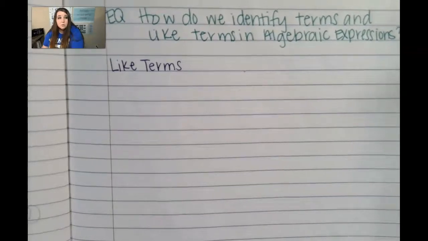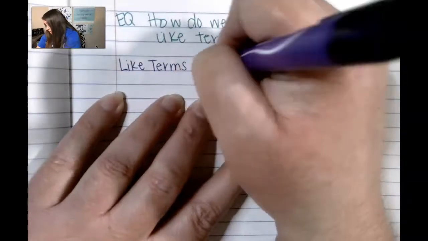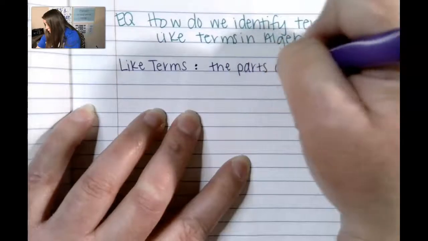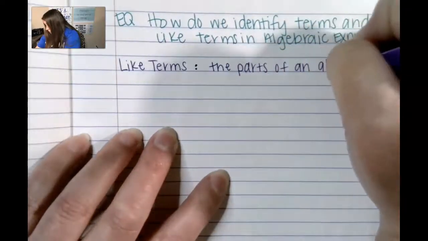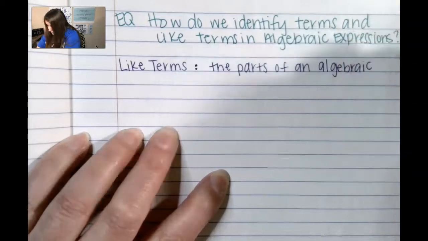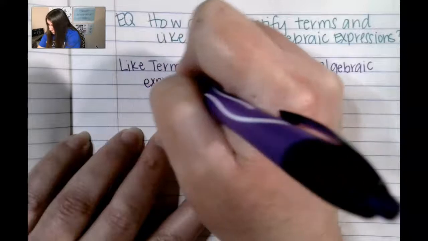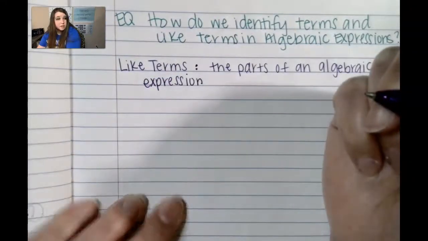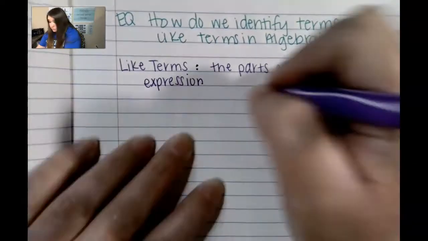So like terms are the parts of the algebraic expression that are the same.